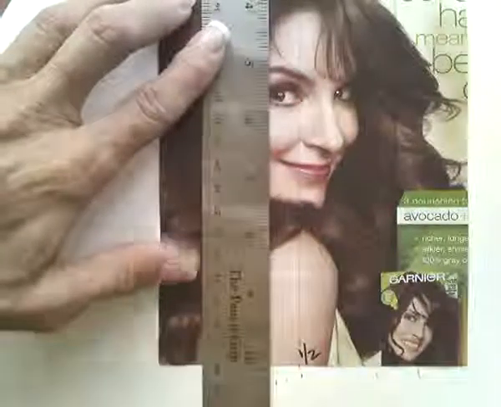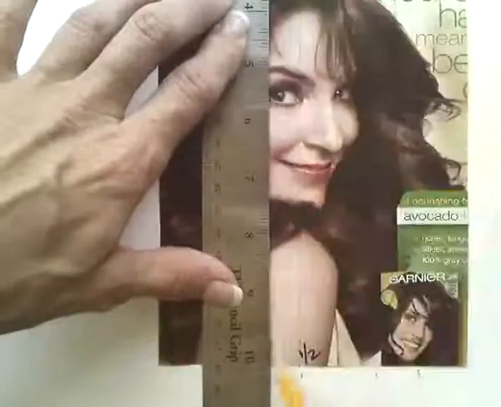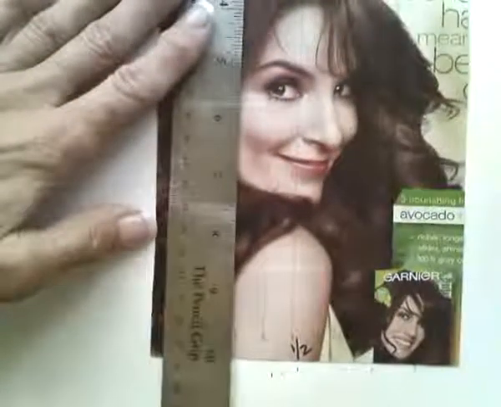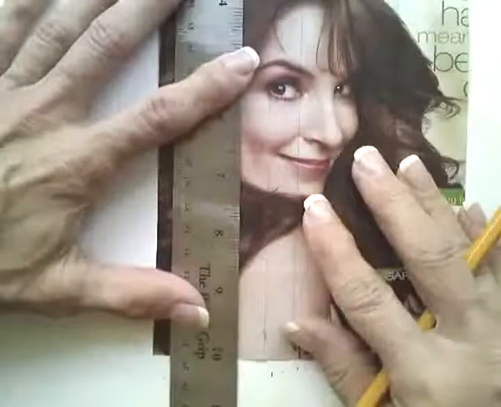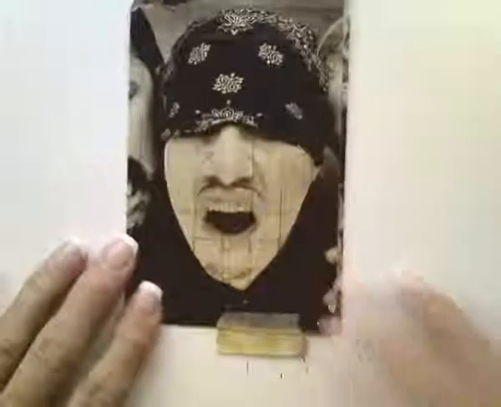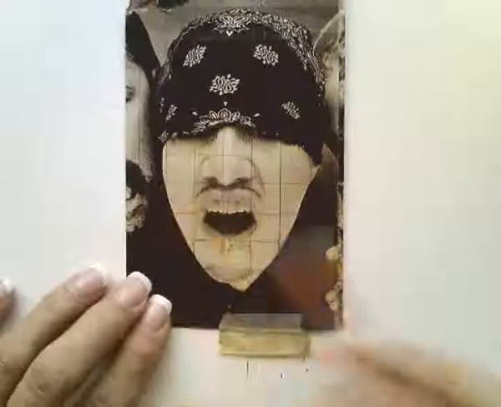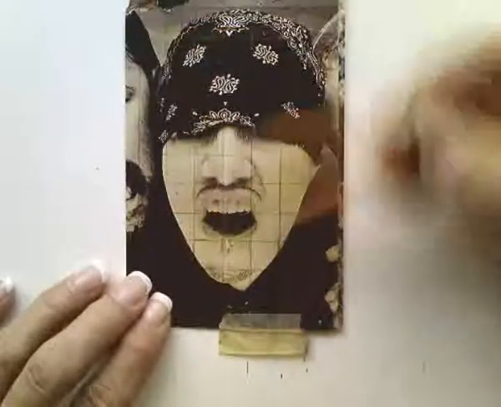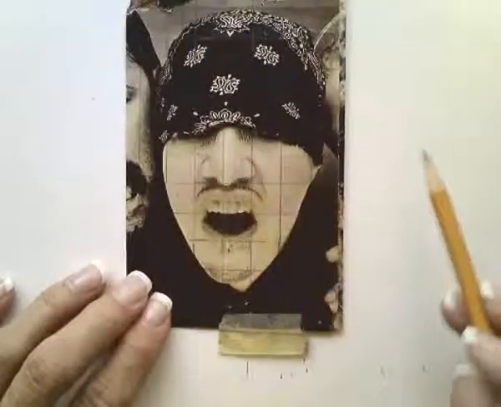When I'm done with the vertical lines, I'm going to measure on the sides the same exact way, so then I have also horizontal lines. When I'm all done, it will look like this. So I will have a straight grid all the way across my picture with vertical lines and horizontal lines.